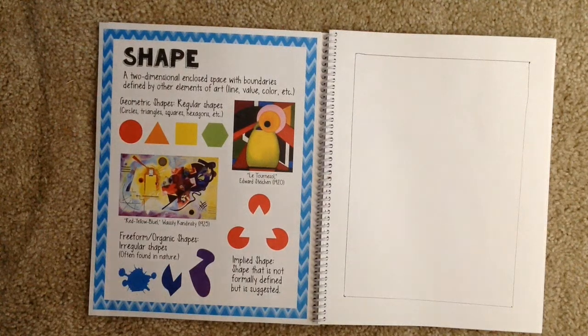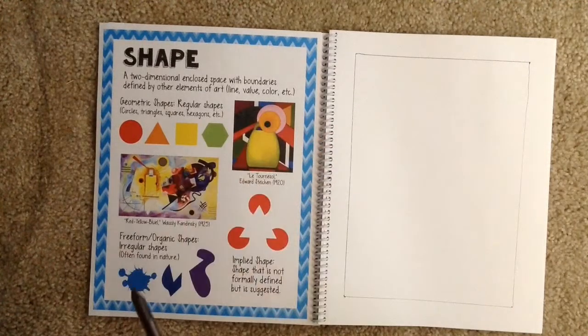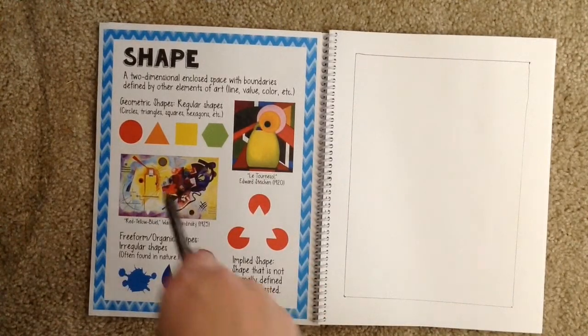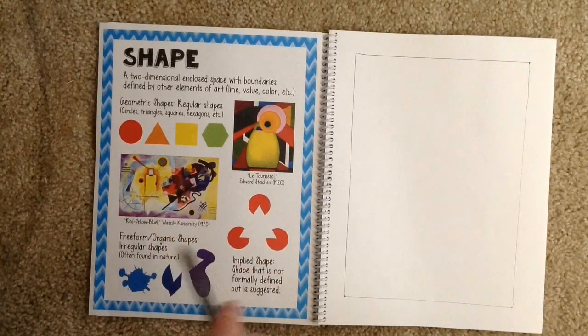All right, so we've finished line, and now we're going to move on to the next element of art, and that is shape. This is one of those examples where the students tape in the shape handout, the paper, and on the right side is still the border. So your students' is a little different, it's not in color. So we're going to focus first on geometric shapes, and then next week we'll be doing the organic shapes.